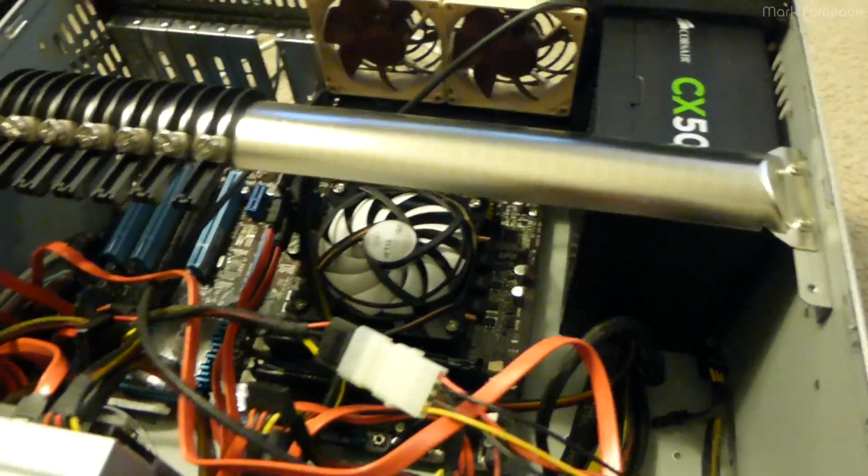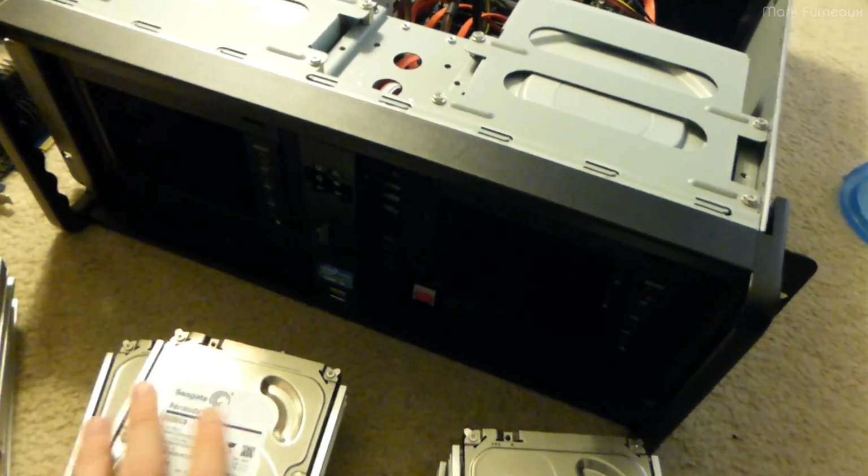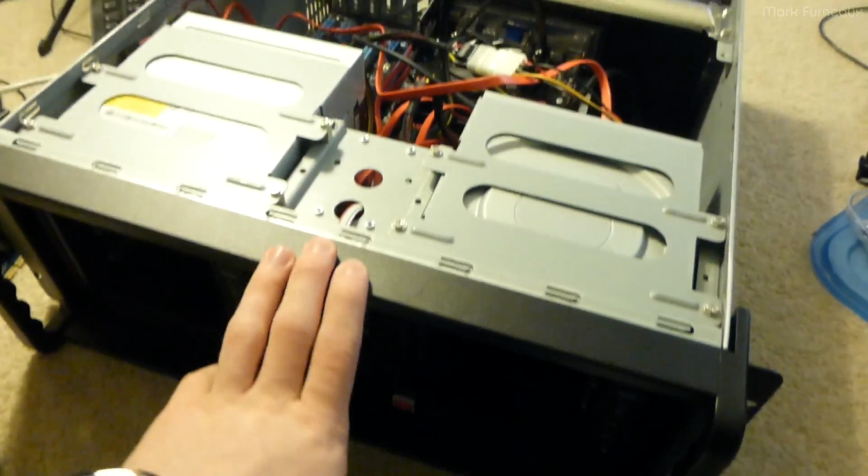But yeah, I'll try and document me putting this thing together. I'm really busy over the next few weeks, so I'll be doing this in little parts.